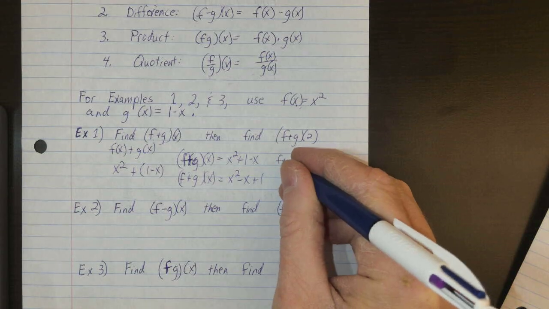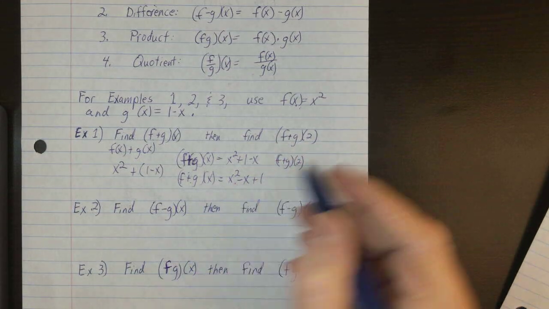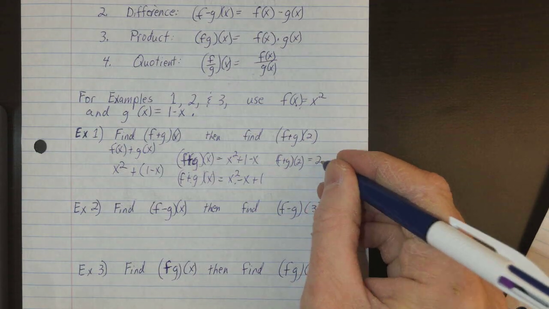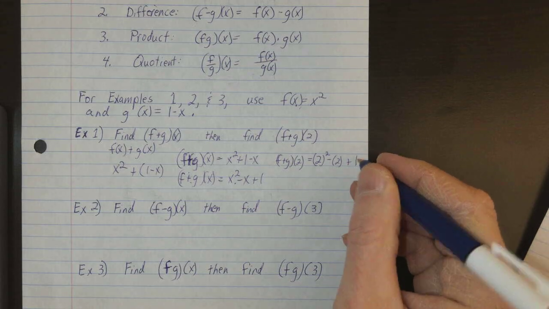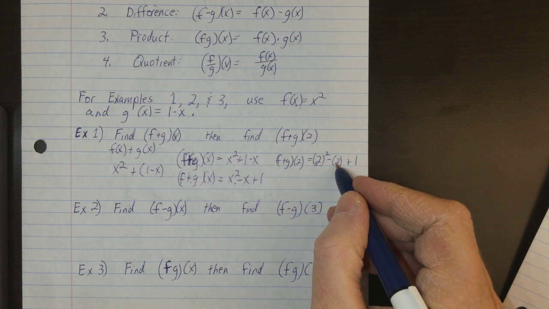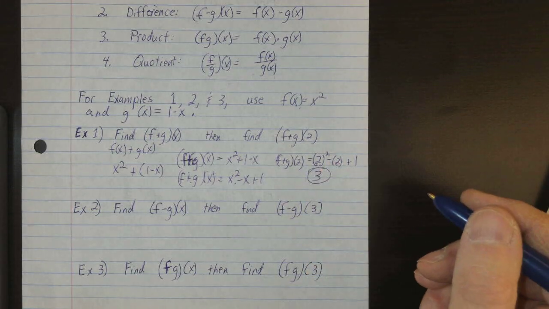Well, f plus g of 2, we'll take what f plus g of x is and put a 2 in place of the x. So I got 2 squared minus 2 plus 1. That's 4 minus 2 is 2. 2 plus 1 is 3. All right.